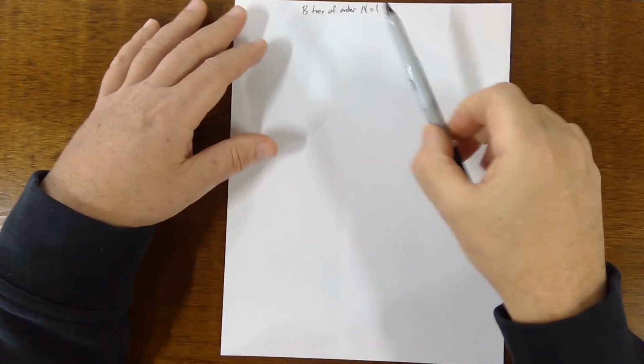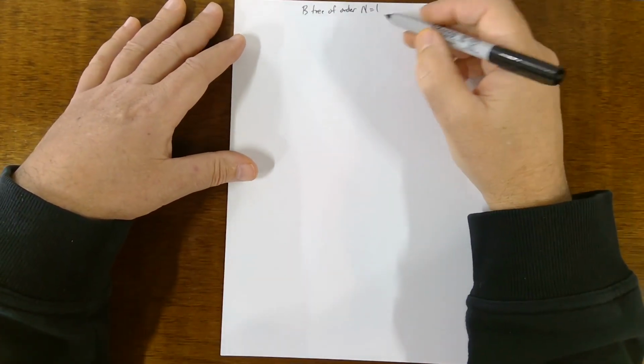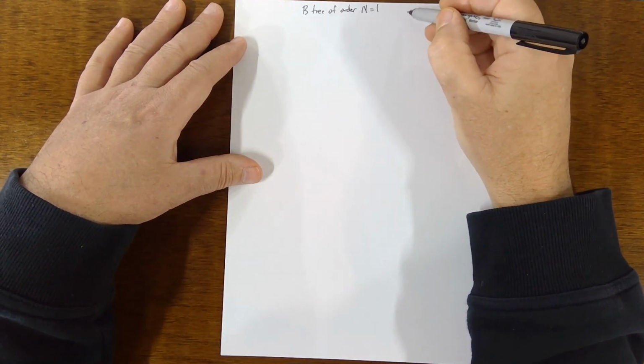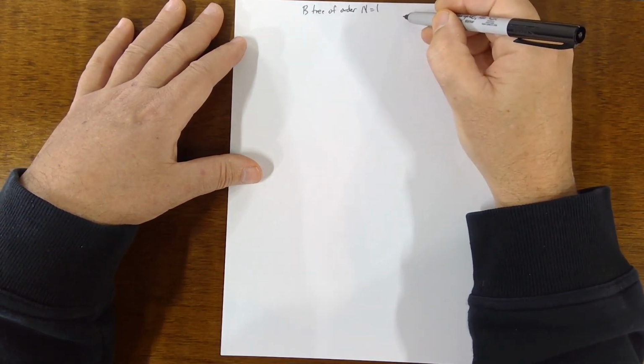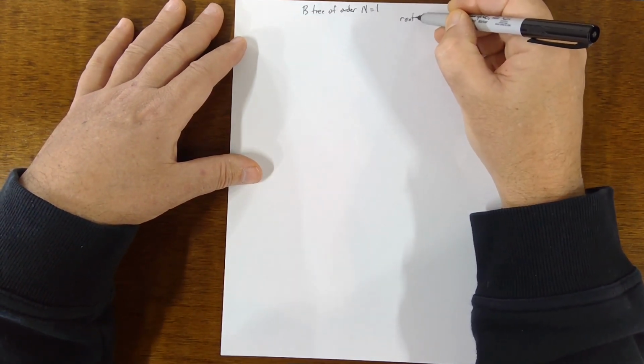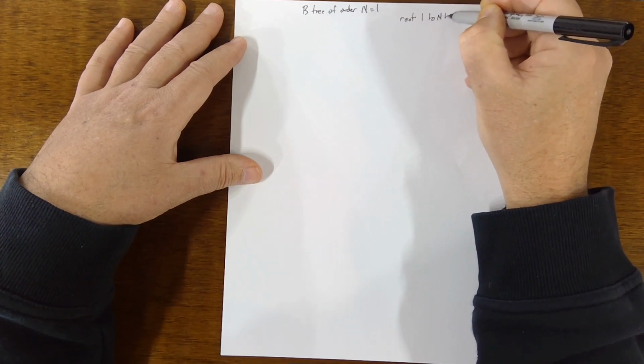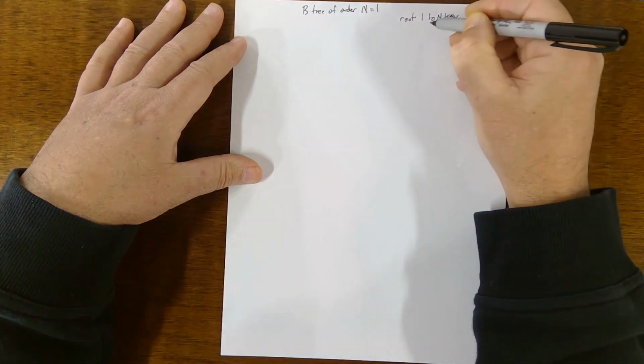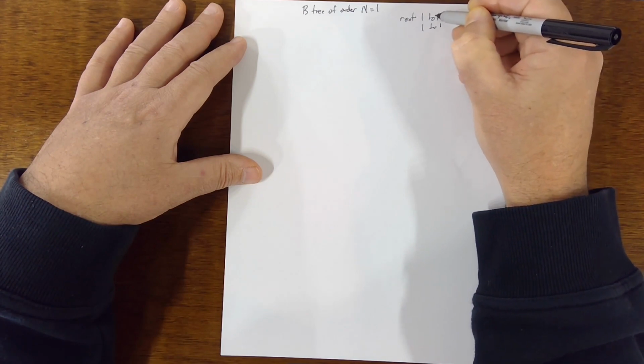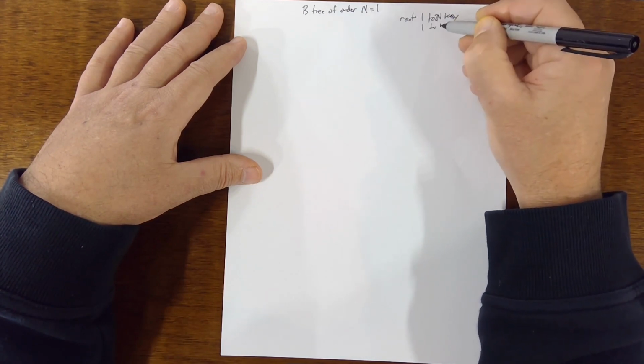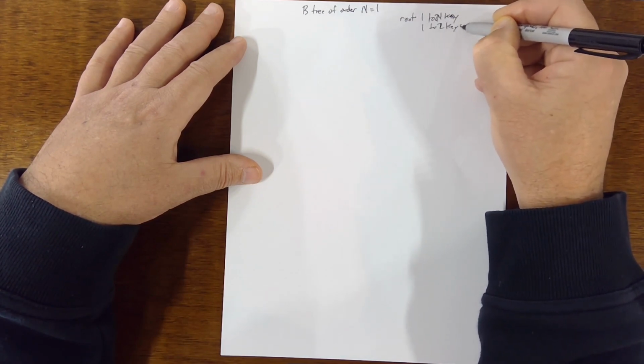Okay, this is an example of a B tree of order n equal 1. So we have a rule about B trees from the notes that a root will have 1 to n keys. So that means 1 to 2n keys. So that's going to be 1 to 2 keys for this particular example.